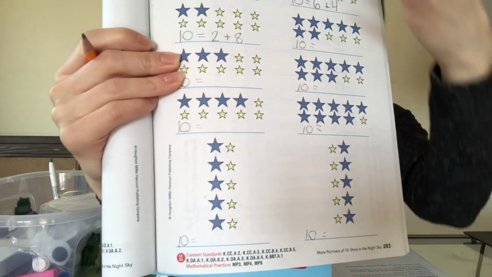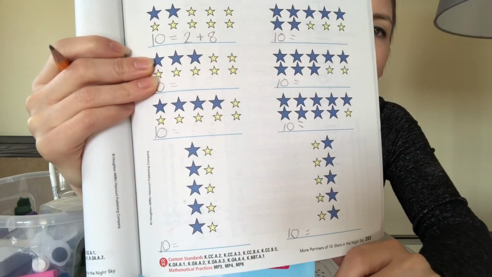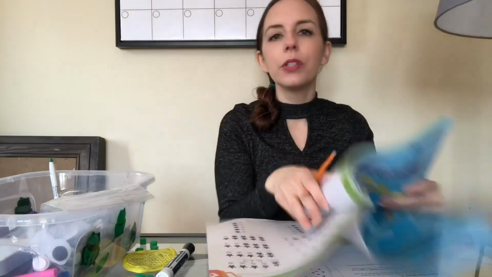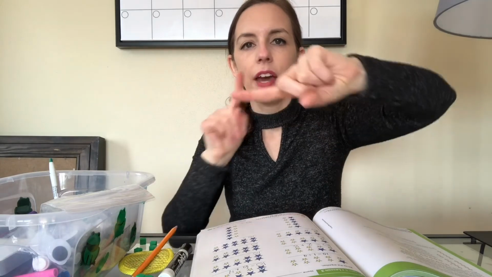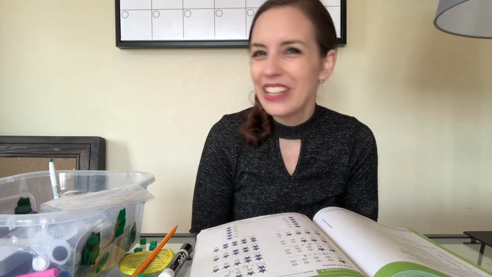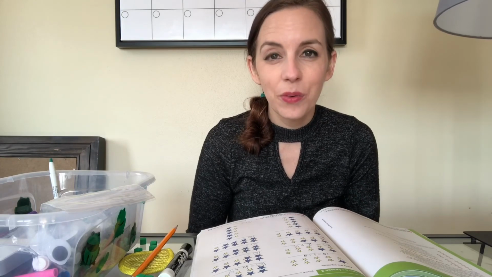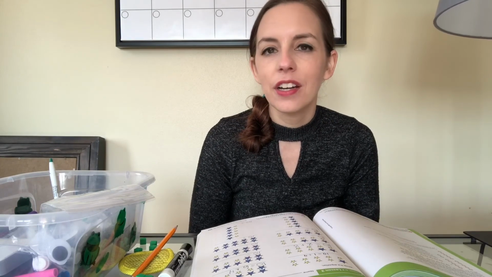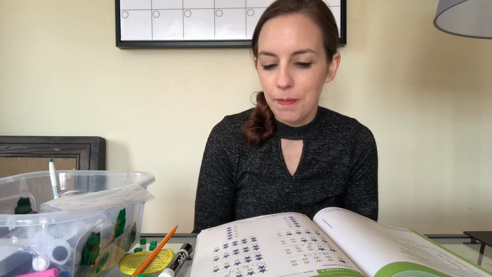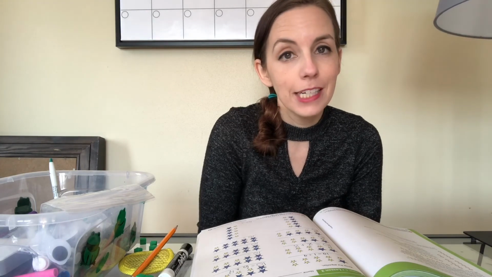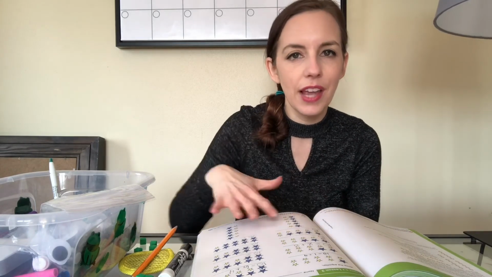Go ahead and finish the rest of the page on your own. Remember, the blue stars is the first number you write, then a plus sign, then the yellow stars, okay? You're gonna do great at this. I know you will. After you're all done, I want you to see if you notice a pattern in the problems. Maybe there is one, maybe there isn't. I'm not sure. I want you to take a look and see if you notice any kind of pattern.